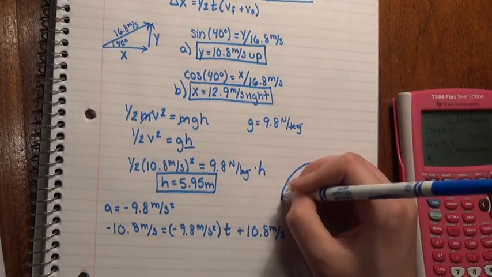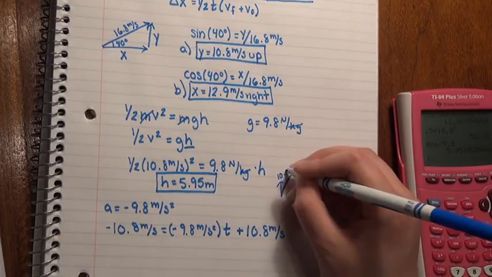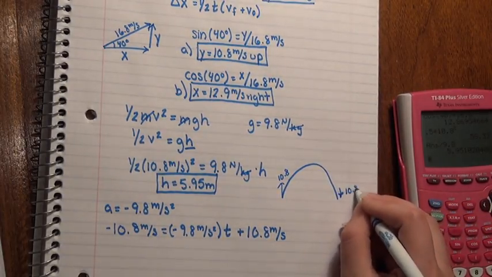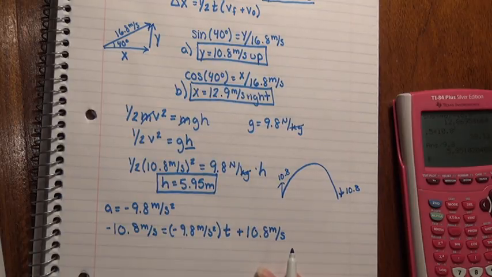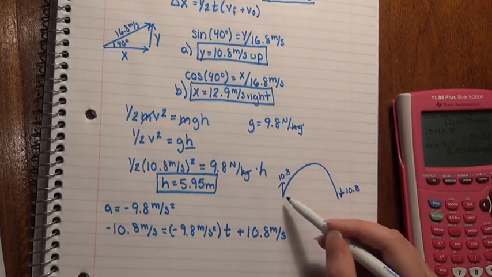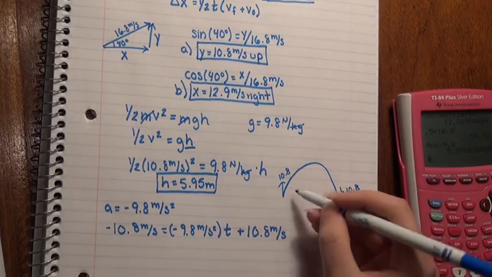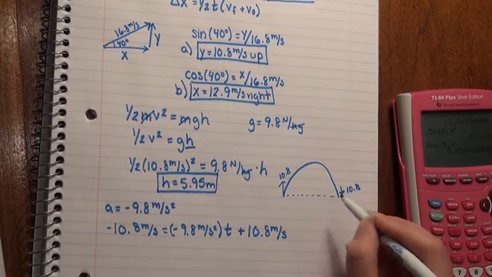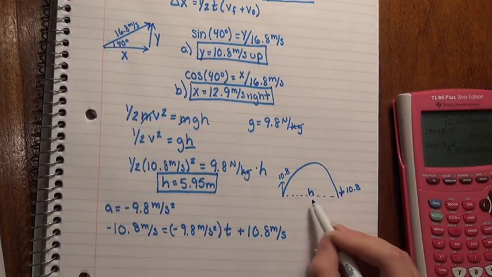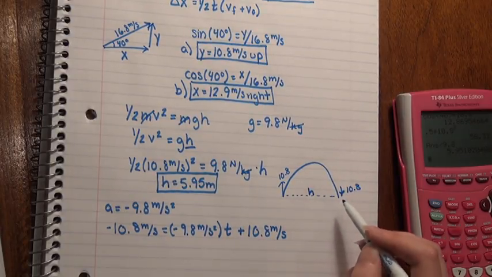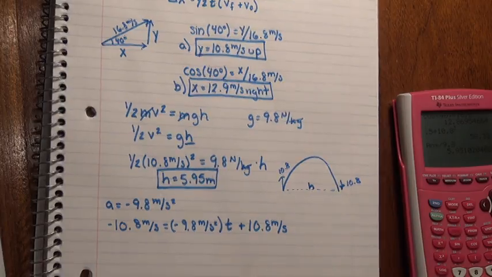So we have an up here, this is our 10.8, and we have it down here as, once again, our 10.8. And that goes by the property of projectiles, that when a projectile moves up and then comes back down at the same height, so if this is h, and in this case h is 0, the velocities will be the same but opposite. It's the same magnitudes but opposite directions.